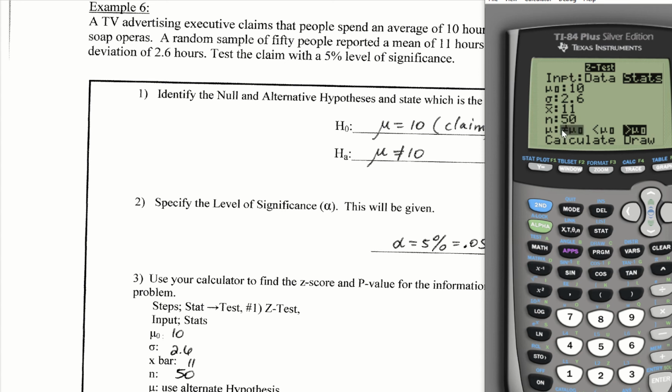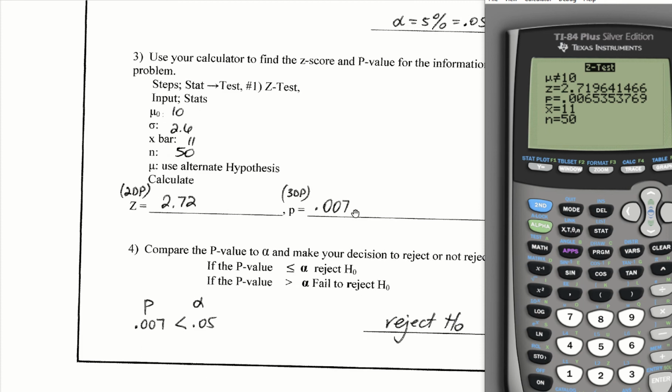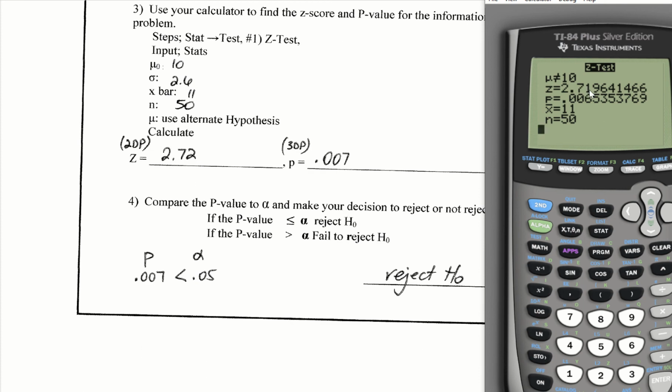And we now need to choose the appropriate tailed test. Because the alternative hypothesis said that it was not equal to, we are going to select the not equal to option. We can go ahead, hit calculate, and hit enter. We get the z test score if we want it. That's 2.72. And to 3 decimal places, our p-value would be 0.007.